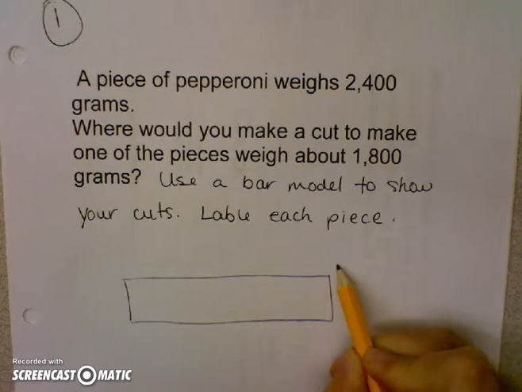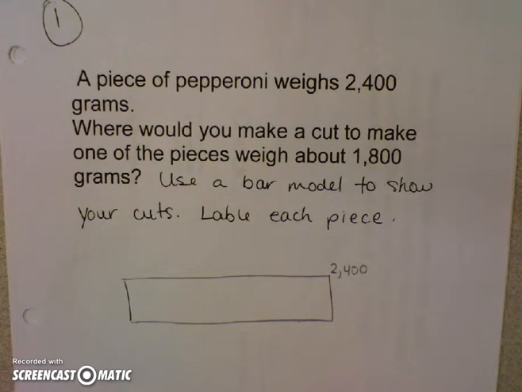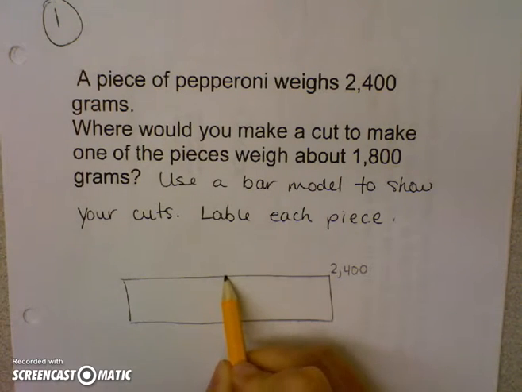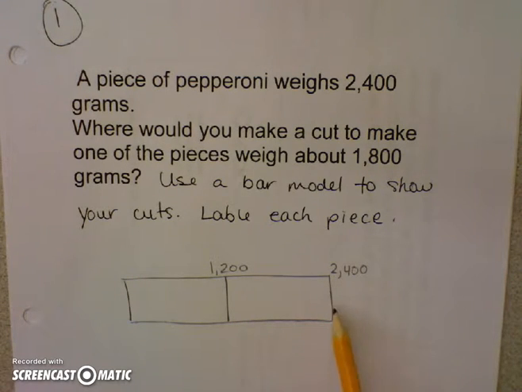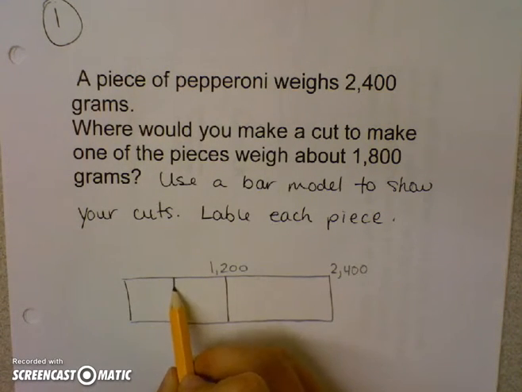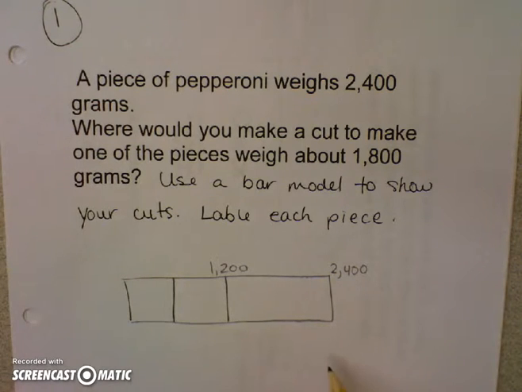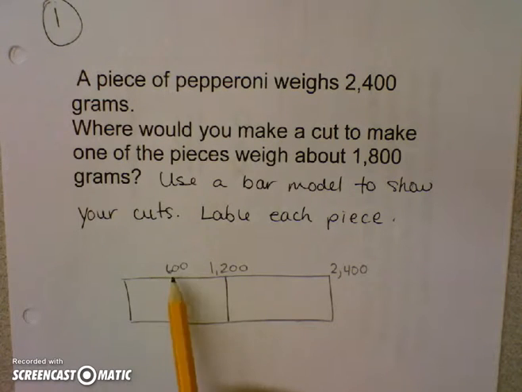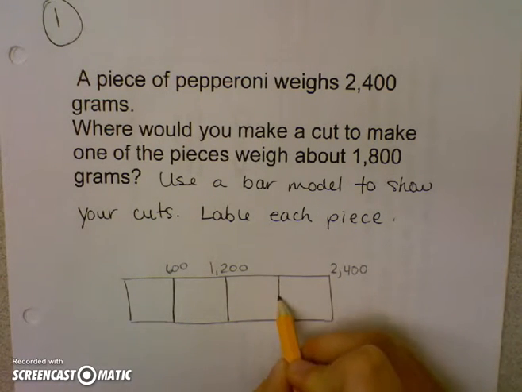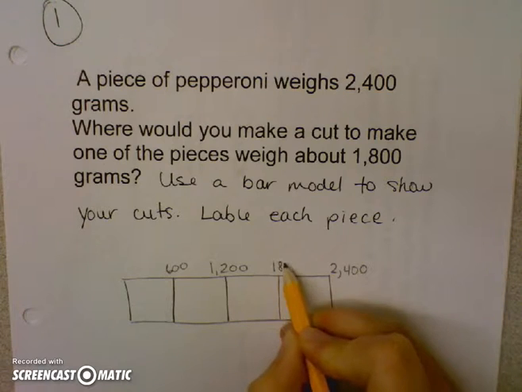My whole value of my bar model would be 2,400. If I cut my bar model in half, that would be 1,200. And I know that I need to make 1,800. So if I take half of 12, I know that that would be 600, 600, 1,200, 1,800.